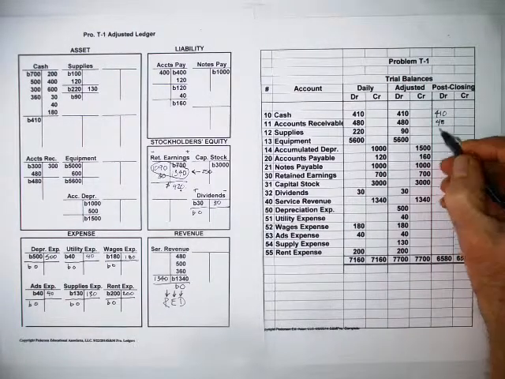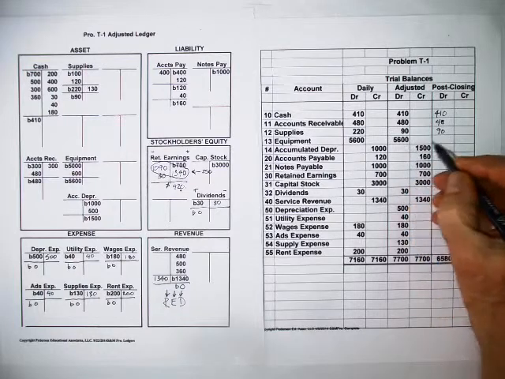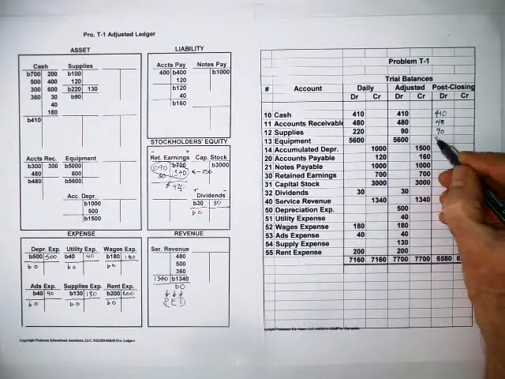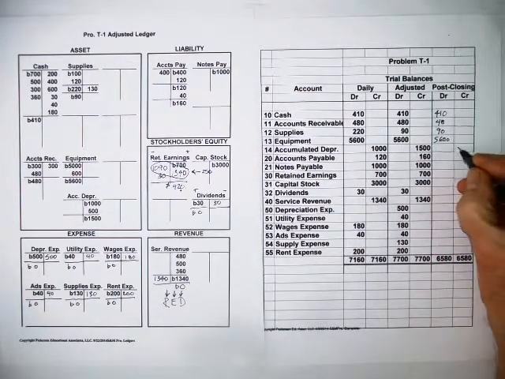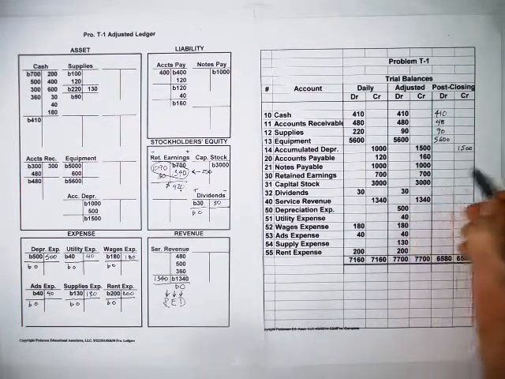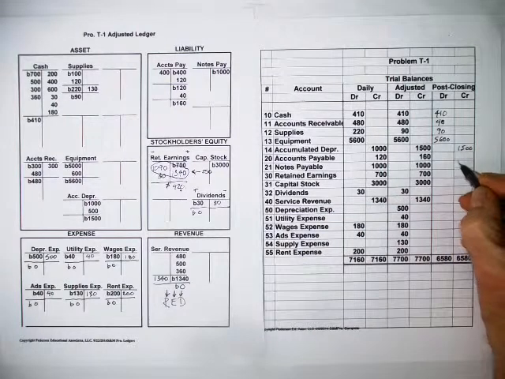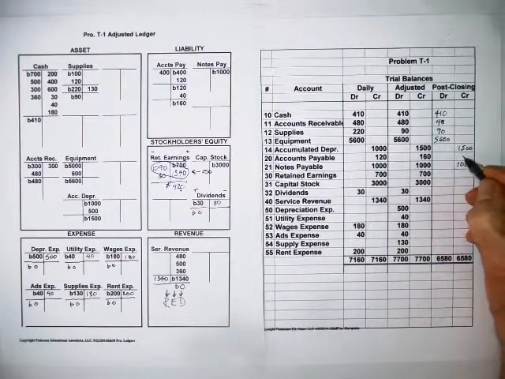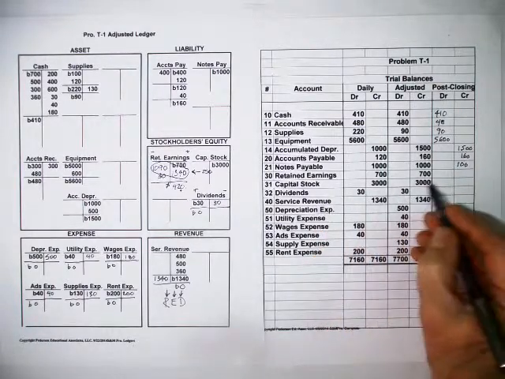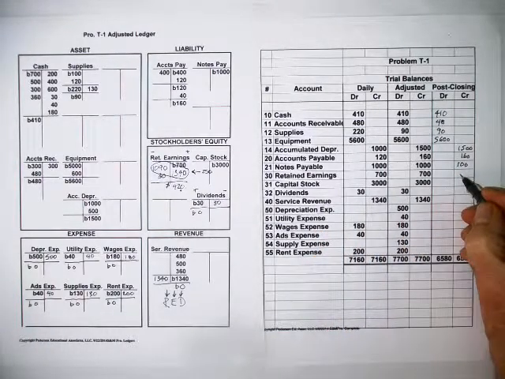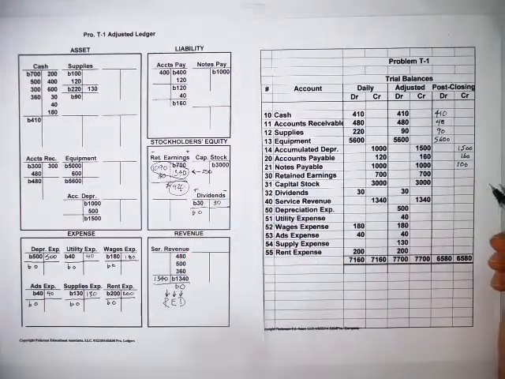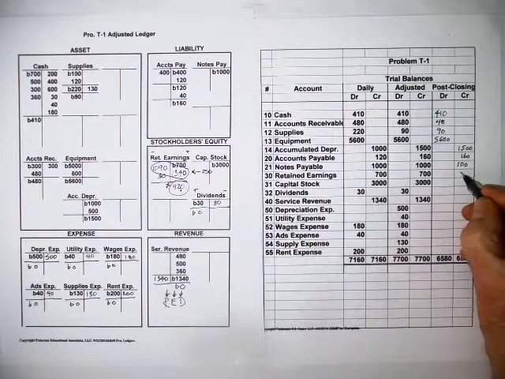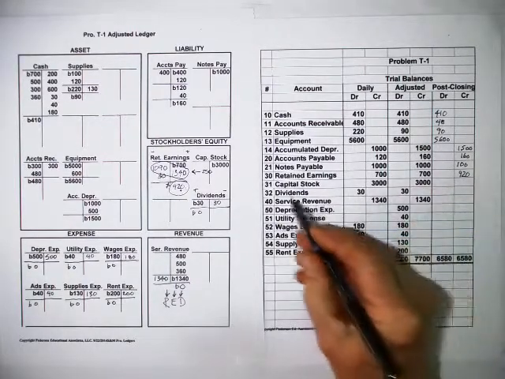Supplies is $90. Equipment is $5,600. Accumulated depreciation now is $1,500. Notes payable is still $1,000. Accounts payable is $160. Retained earnings is $700. Let's get that over here. Nope, it's not $700. We now have a new figure for retained earnings, which is $920. And capital stock is going to be brought over as $3,000.